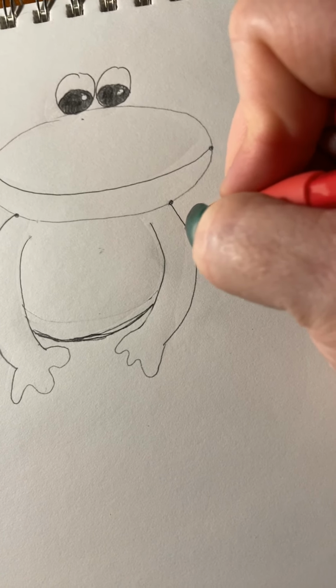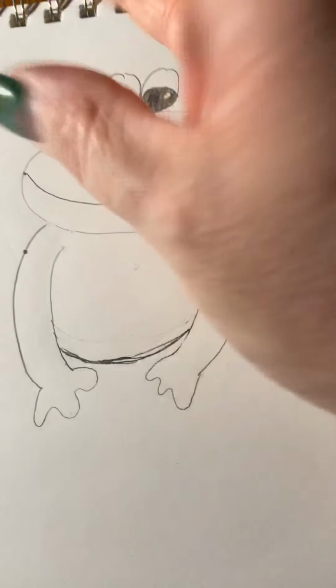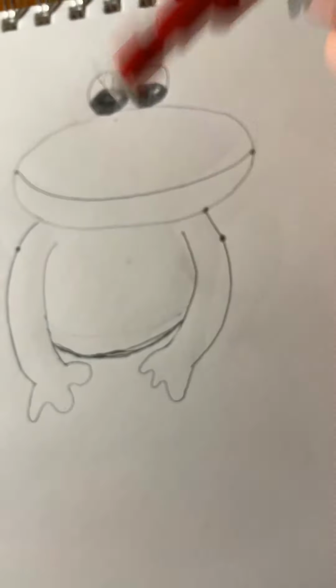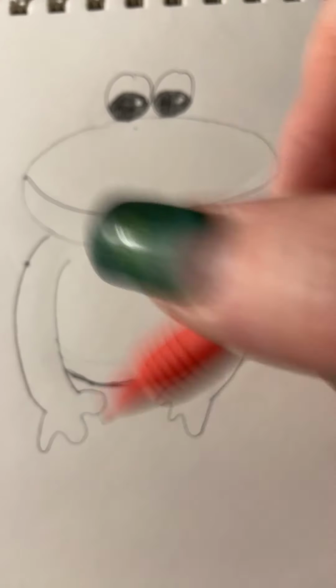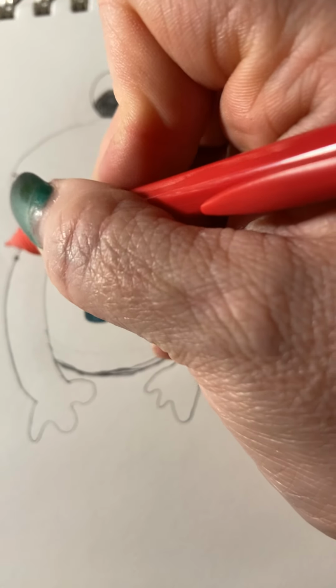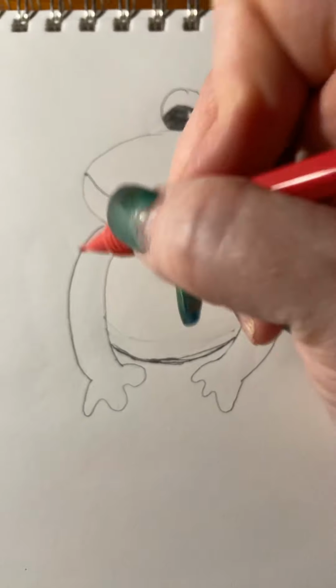So I'm going to come up here and put a couple dots up on his shoulders. And again, if these are too much of a distraction, just go in and erase and fill in that little line right there, okay? All right. These are going to be his legs. So you're going to use a curved line, and it's going to take a couple of turns, if you will, okay? So here we go.